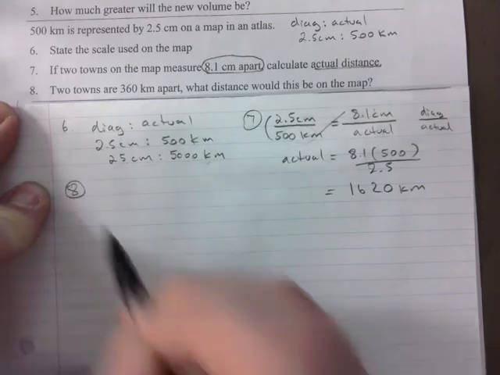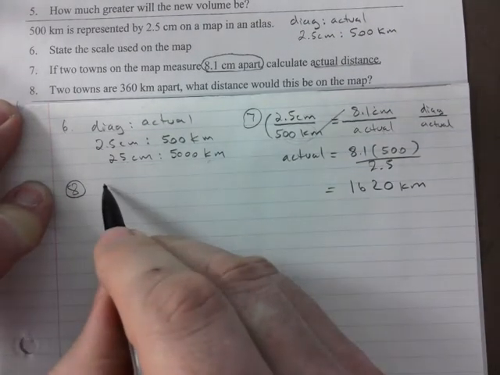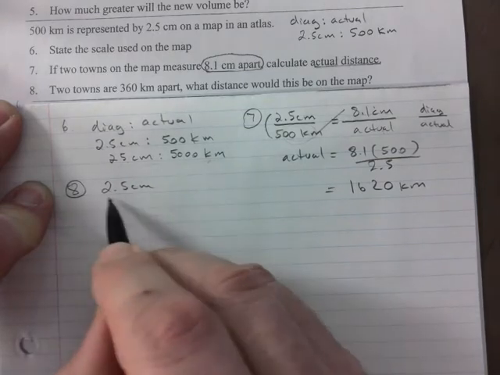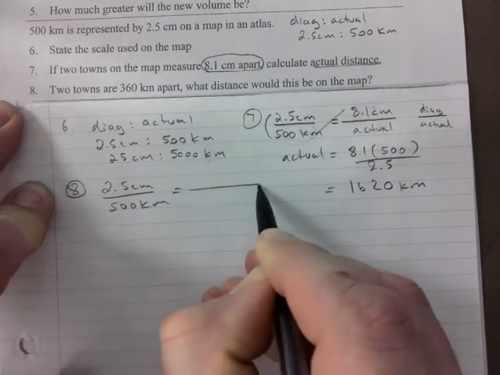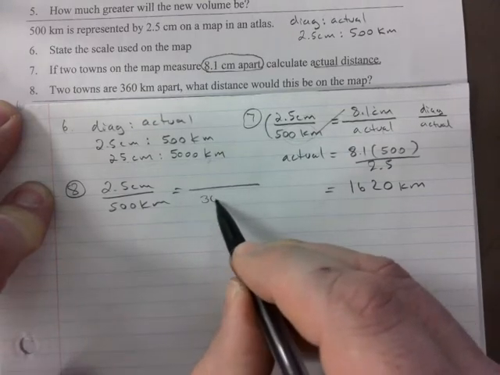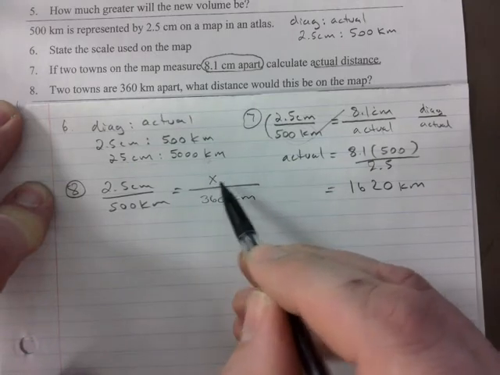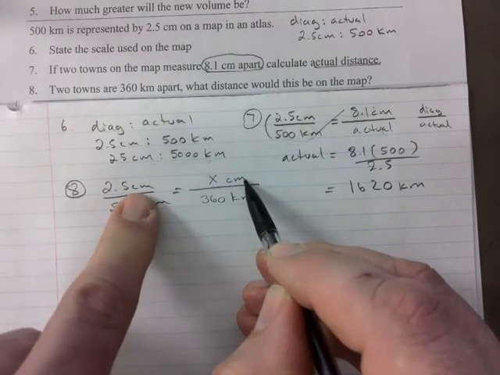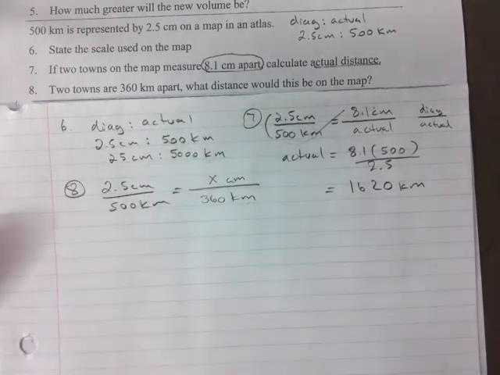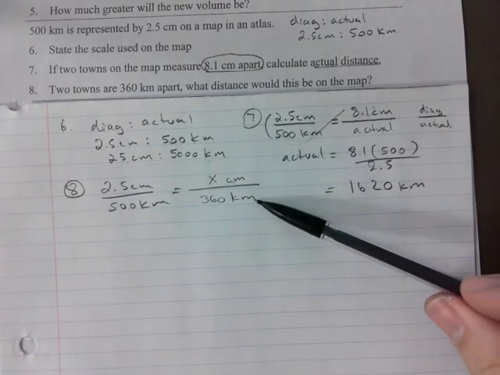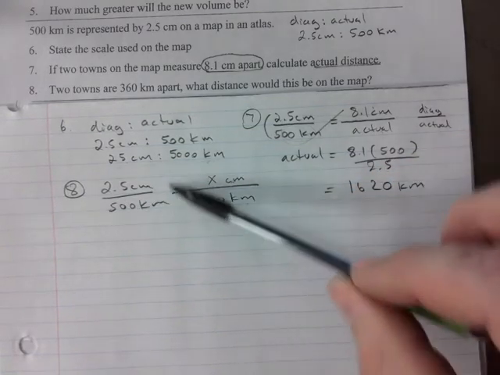Now, question 8. 2 towns are 360 kilometers apart. What's the distance on the map? I start the same way. And in this case, they give me the actual distance apart. And so this is going to be my x, and I know that it's going to be in centimeters. Okay. I match kilometers. What cannot happen is if they had given you the actual distance in centimeters, you can't leave this like that.